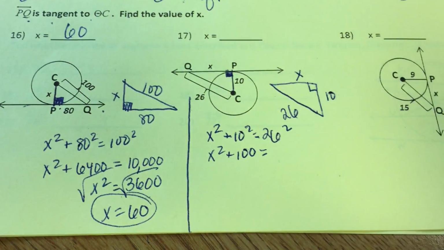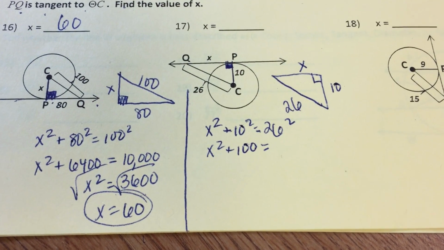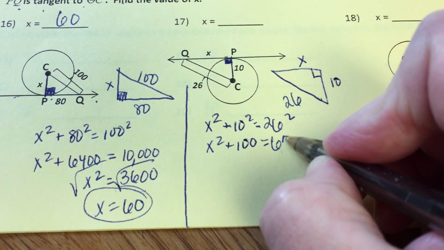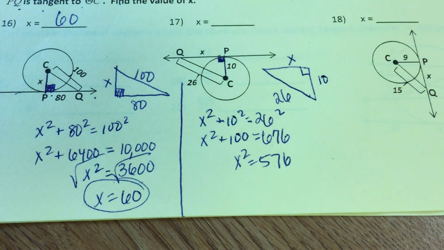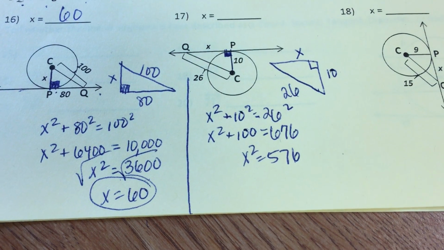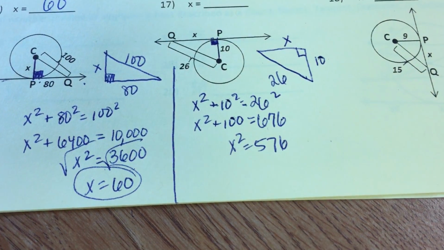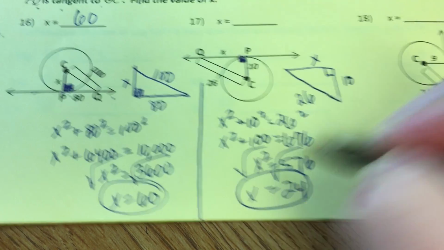X squared plus 100 equals 676. Subtract 100 from each side. X squared equals 576. Square root both sides. X is 24.